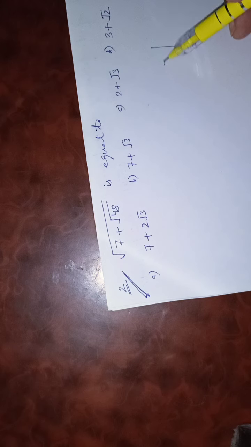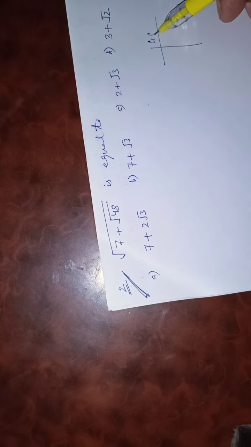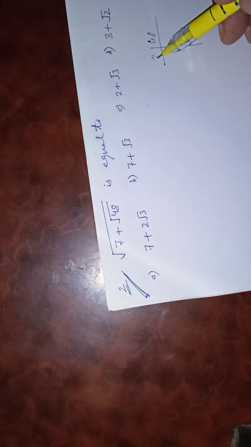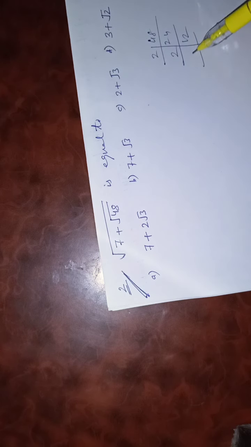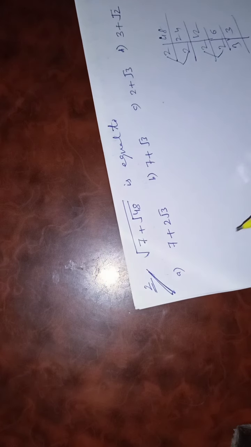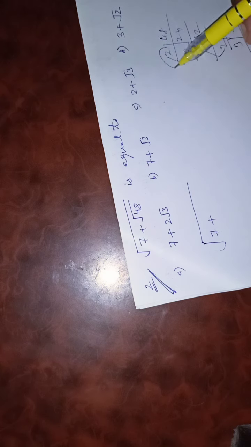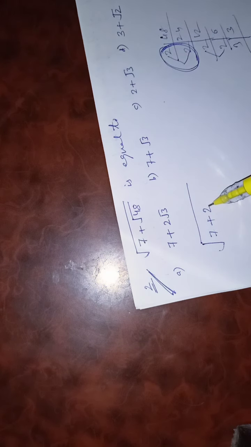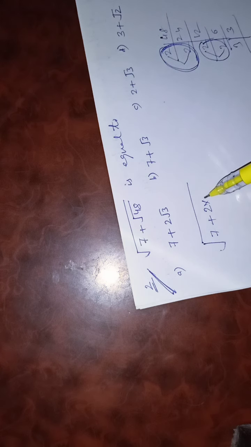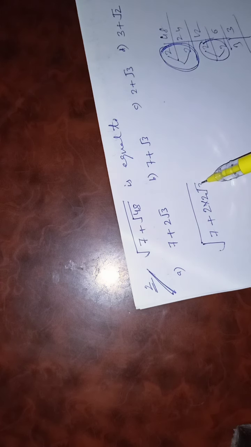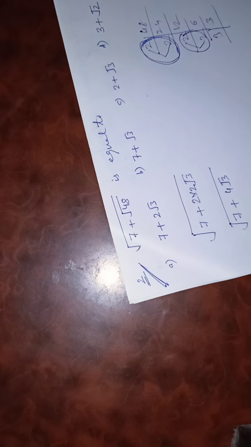First make the factors of 48. You can write it as 2 4s, 2 12s, 2 6s, 2 3s, 3. Okay, so this and this will come out. It will be like this, 7 plus, if we take this one, it becomes 2 multiply this again 2, and it will remain like this. Fine. So 7 plus 4 root 3.